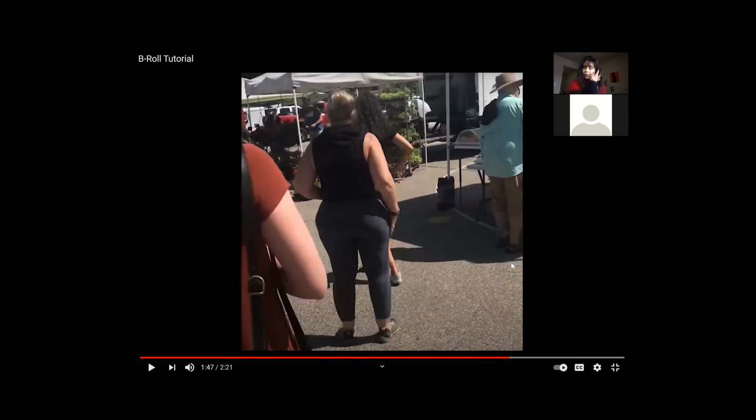B-roll also, for example, if someone is talking or there's an interview going on, you can have B-roll shot over your voice. Whoever's talking, you can shoot over that, just like how Taylor's talking over this B-roll. You could do that as well.